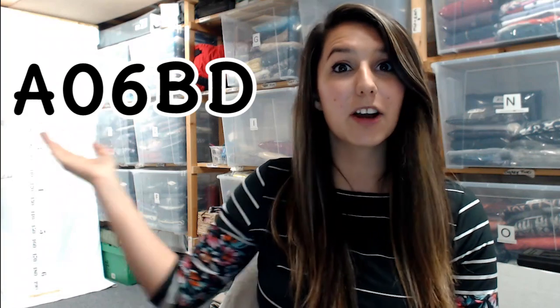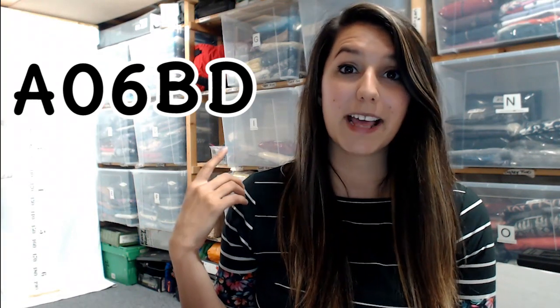So a couple of examples that I can give you is that you might want to have the first thing as the box letter or whatever your boxes are called. So in this case, my first box over here is box A. So for example, I might put A06 and then it might be a Bowden dress. So I'll then put a B and then I might put D for dress or something like that. So that could be one way that you could do an SKU code.